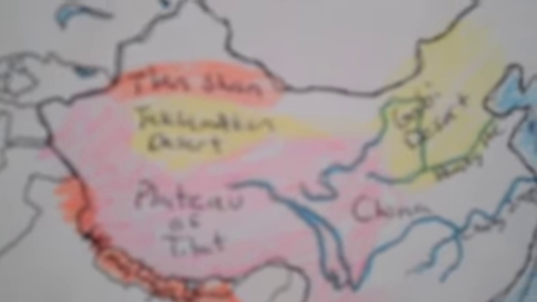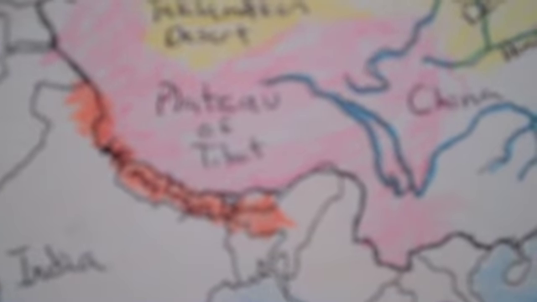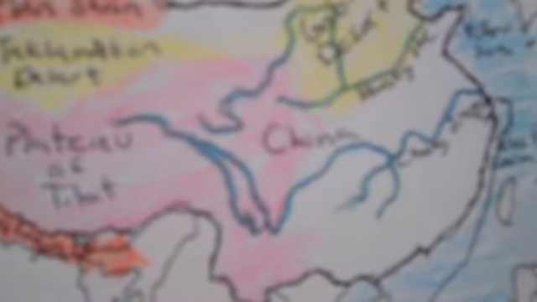Looking at question 2, we see the Plateau of Tibet, as well as the two major mountain ranges that are surrounding China. So up top, the Tian Shan, which borders part of Mongolia, as well as the Himalayas, which separates our previously studied country India from China.